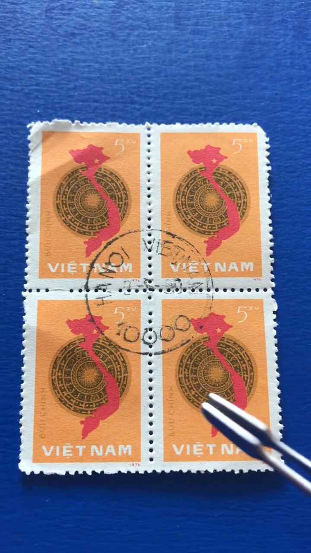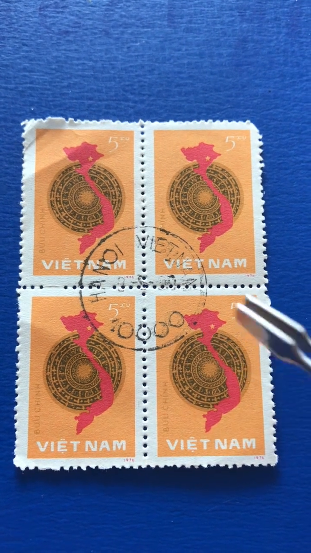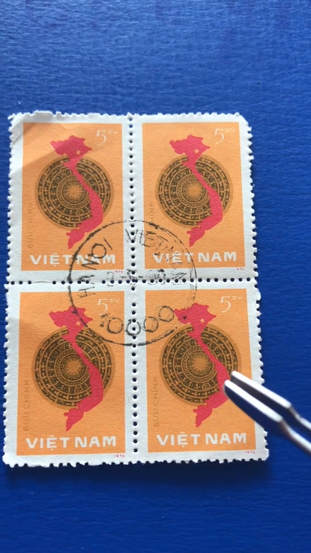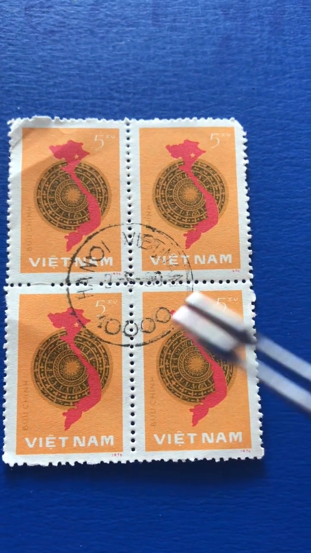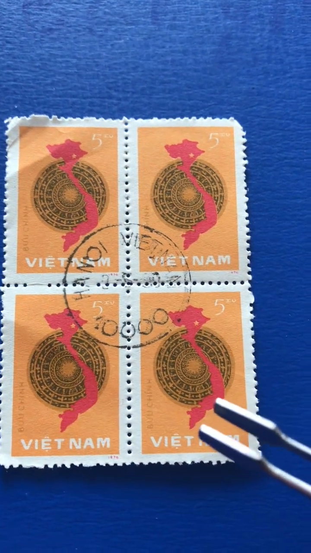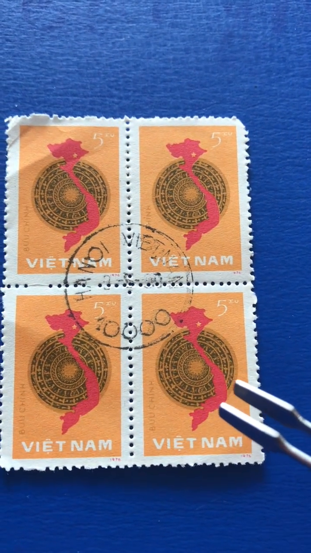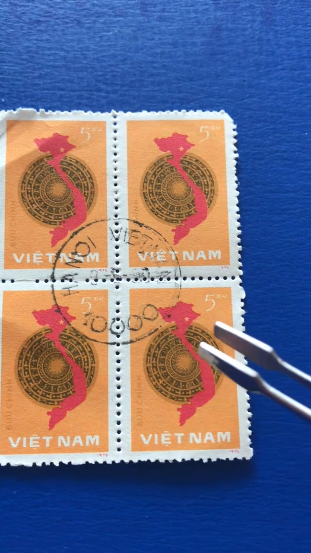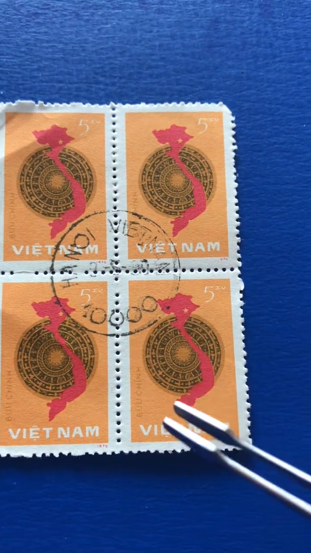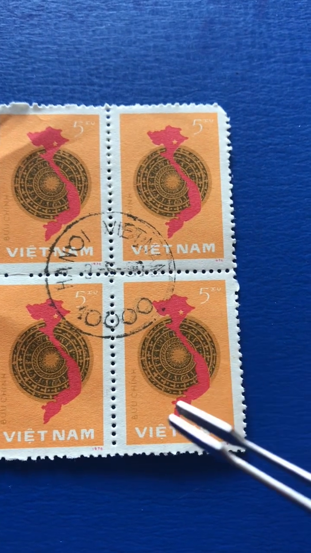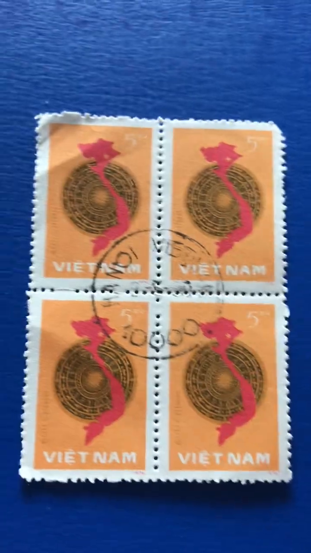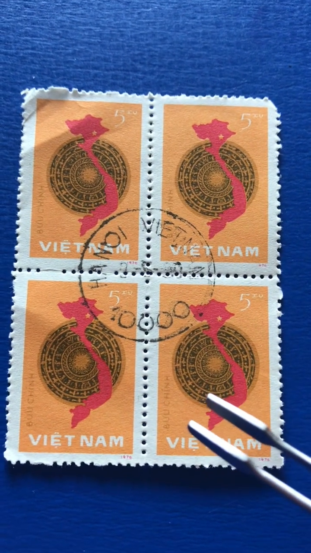The round structure, the round thing here is a Dong Son drum, which is a musical instrument, and superimposed over the drum is a map. So that's the map of Vietnam. Wow, it is very thin and long, isn't it? And that seems very big there, and it seems thinner here. So that's quite interesting.